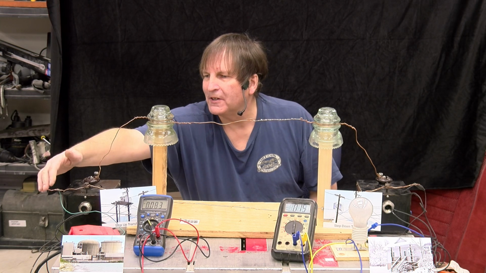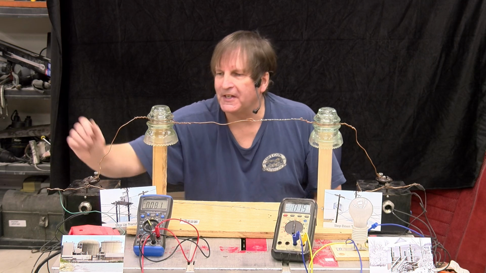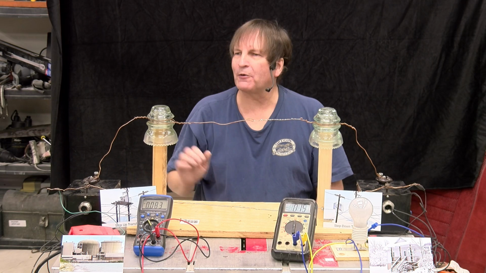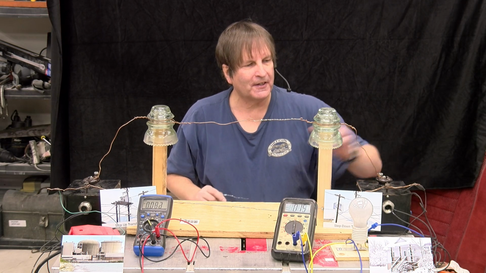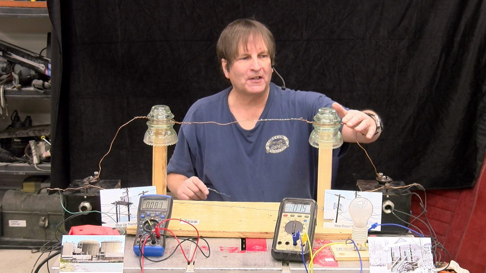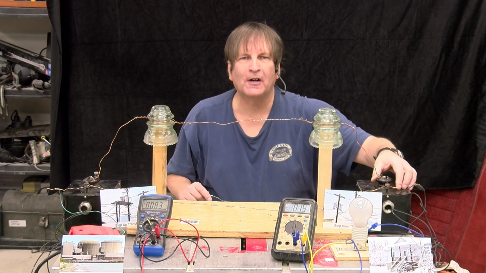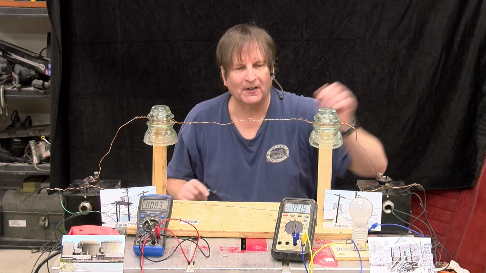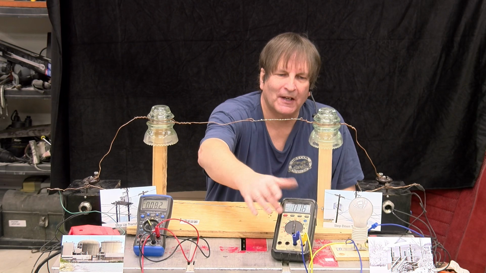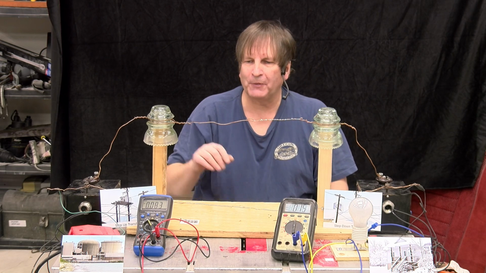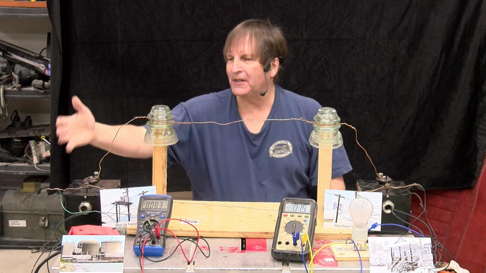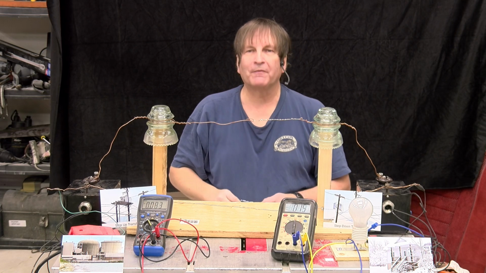And indeed, we have ground and neutral all connected together on this transmission line, much like we would have in a real one. And at the other end here, we have the same type of transformer. In this case, we're going to go from 10 kilovolts down to 120 volts and feed it in our lamp here. And we're going to look at the voltage that our lamp gets using this voltmeter, and we'll look at the voltage that's going into the transformer with this voltmeter over here.